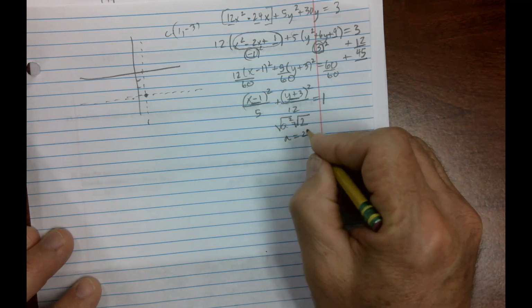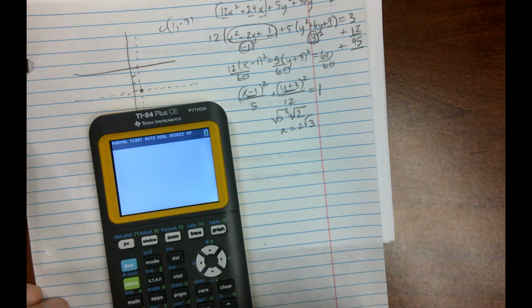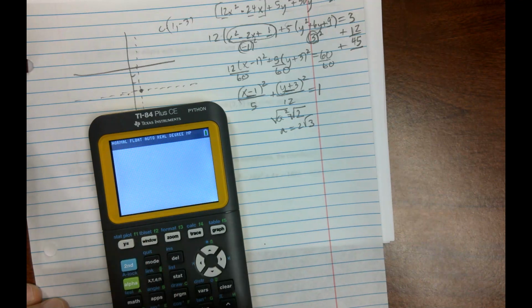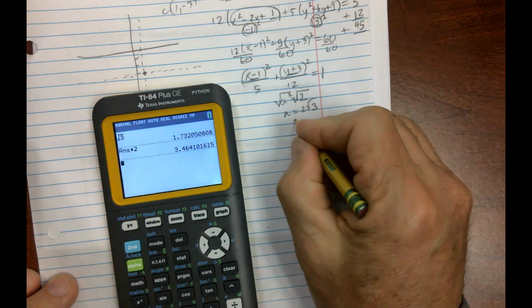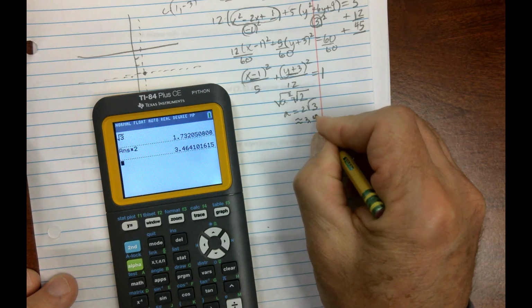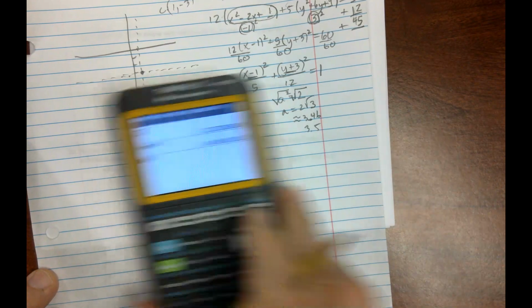So that turns into 2 square root of 3, and just give me 2 seconds here. I'm going to go the square root of 3, and I'm going to multiply that by 2, and I get approximately 3.46, which is like 3.5, just to get an accurate drawing here.